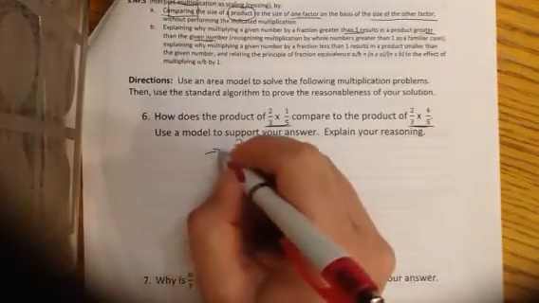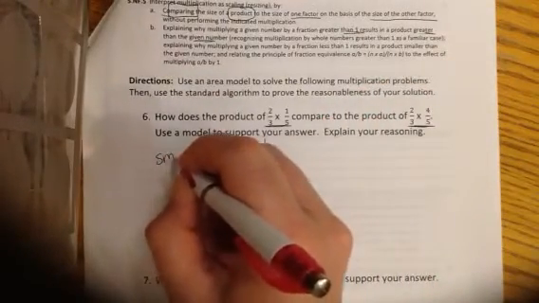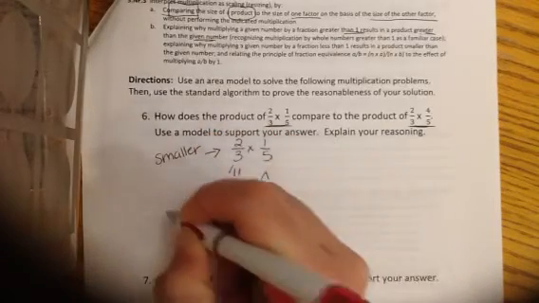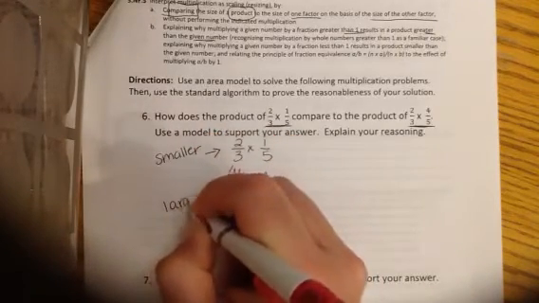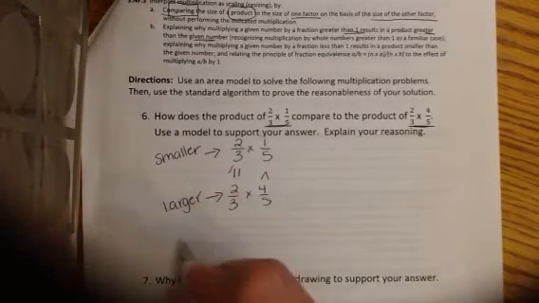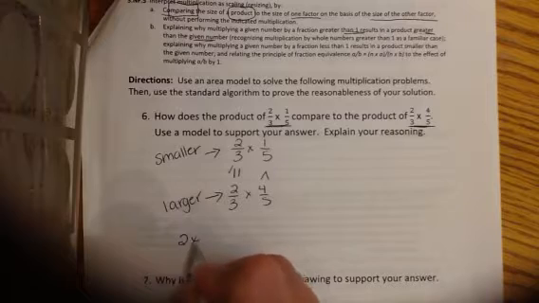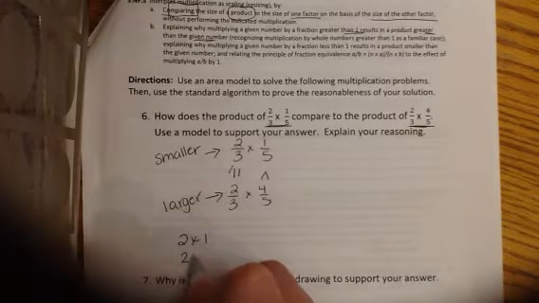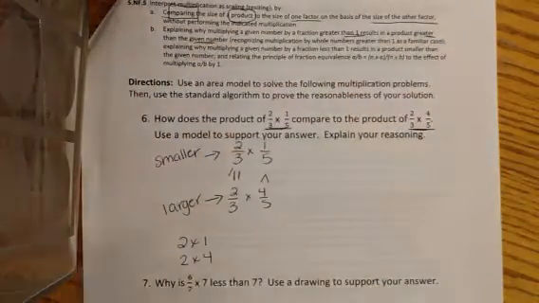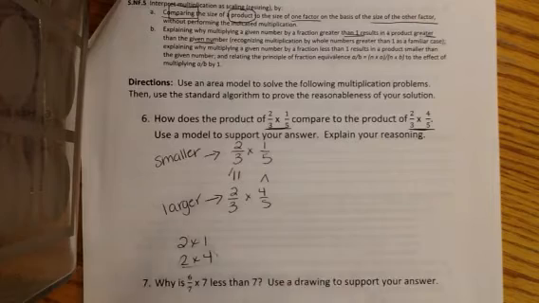So this answer is going to be smaller. This answer is going to be larger. I could compare that to what happens when I multiply 2 times 1 versus when I multiply 2 times 4. Which one's bigger? This one.